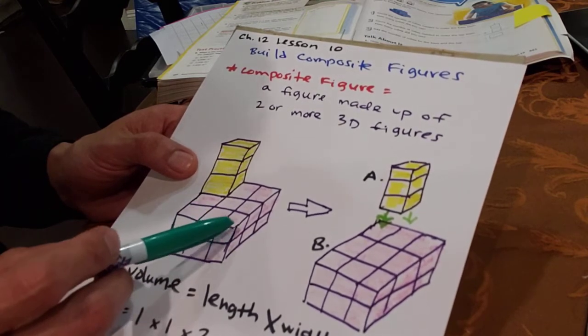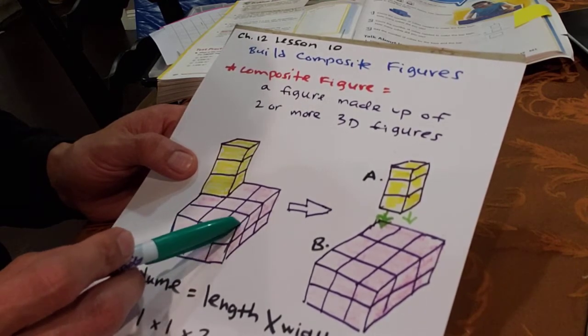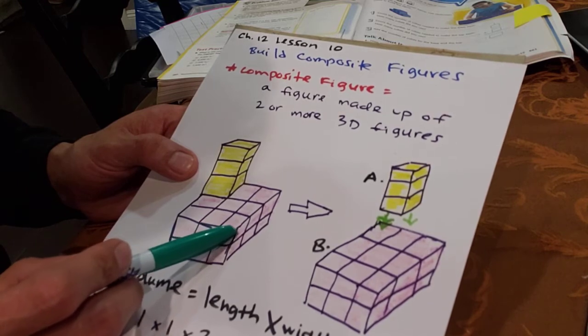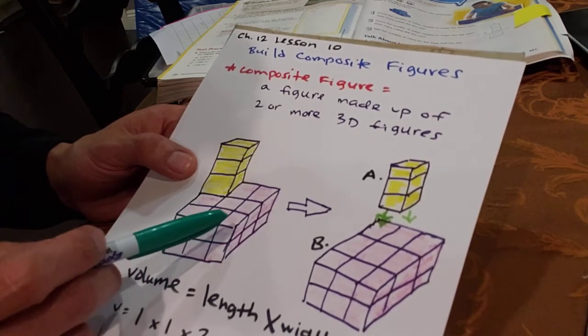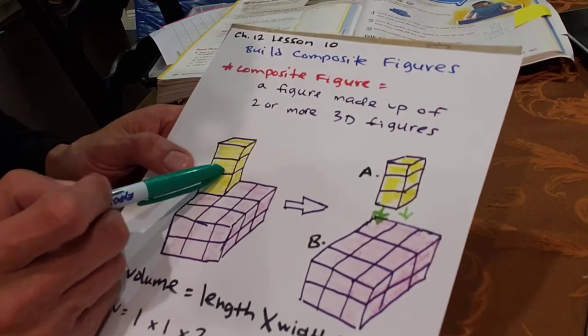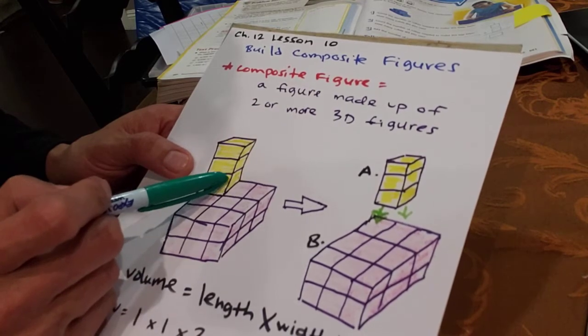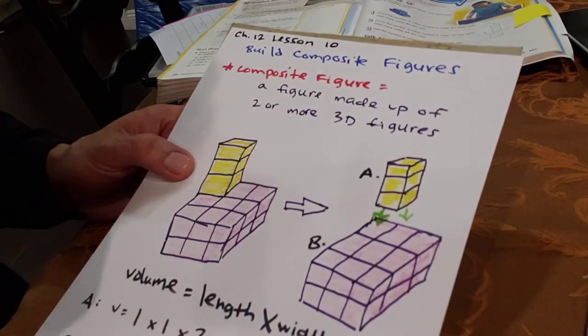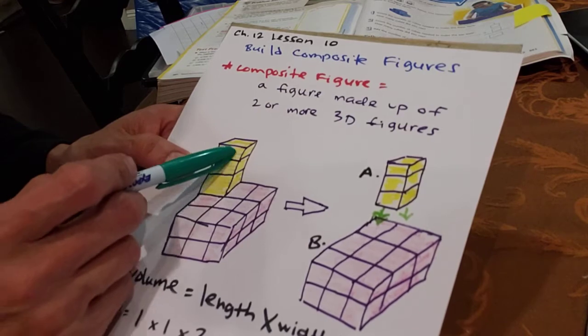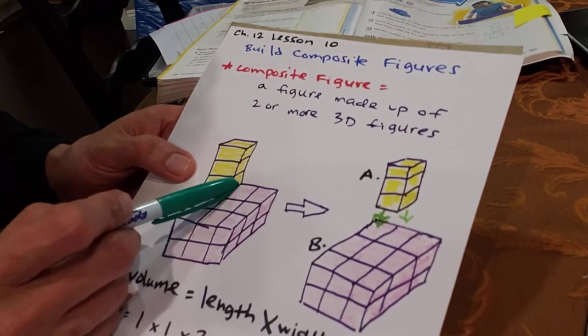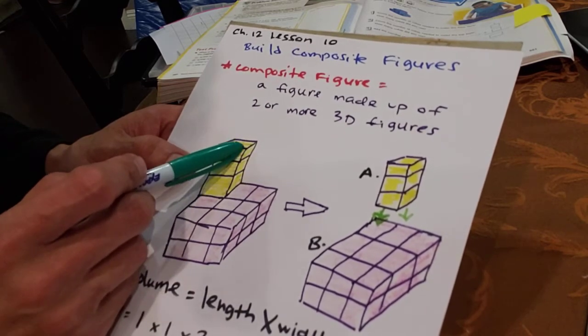For example, this corner here has 3 sections, but these 3 count as one cube. Same thing with this little yellow tower up here. This tower is made up of 3 sections: the bottom layer, the middle layer, and the top layer.